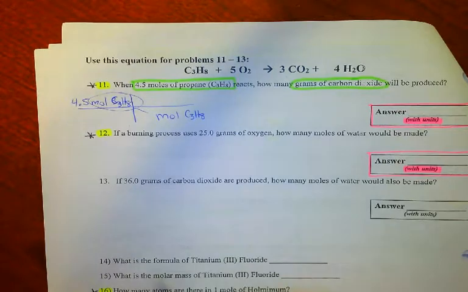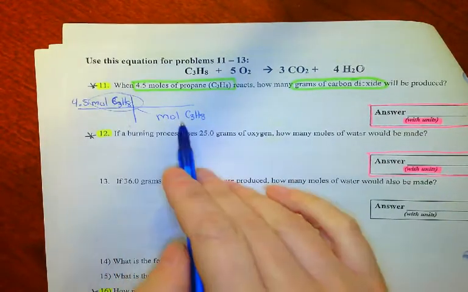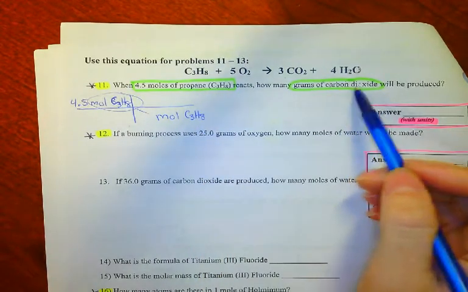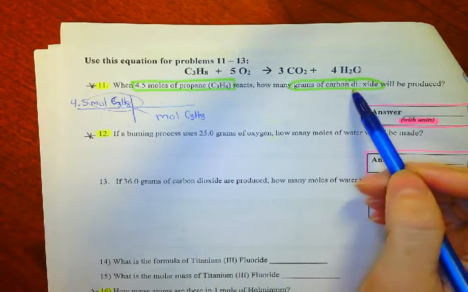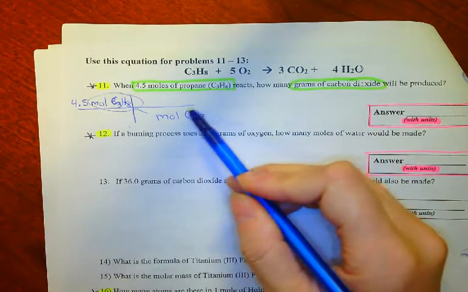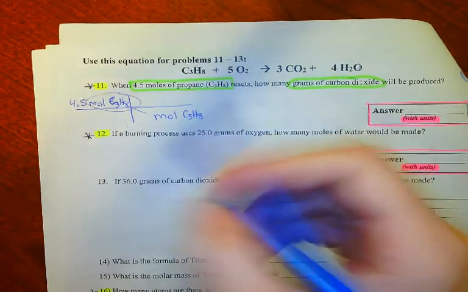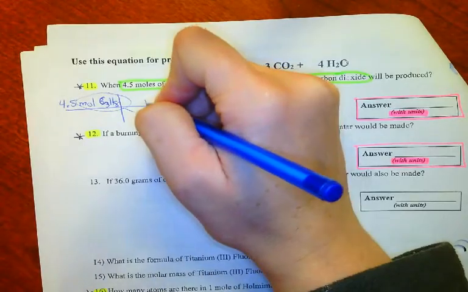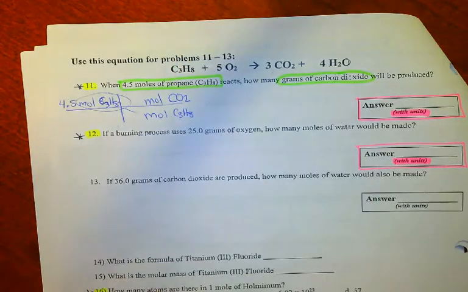I boxed and circled. I put what I boxed here, and I disco down the unit. Okay. I know my answer needs to be a different compound. I'm changing to carbon dioxide. And the only way I can change out of C3H8 if I want to make this into carbon dioxide is by going through the mole ratio. You have to go mole to mole, like that.